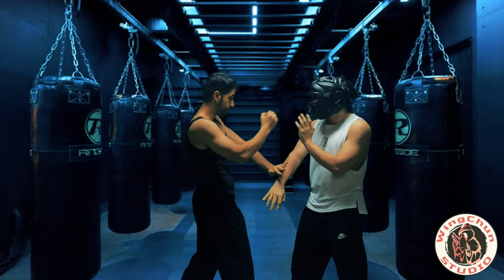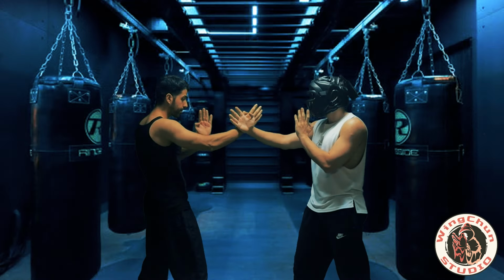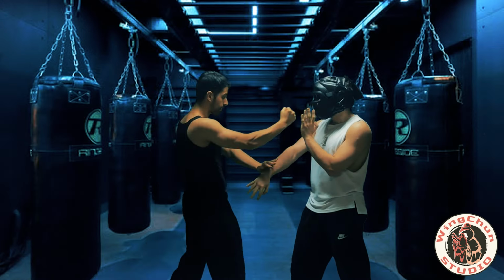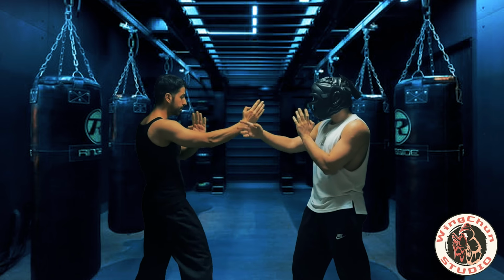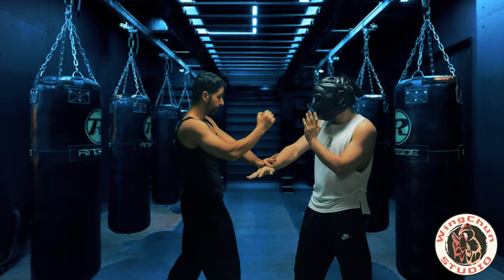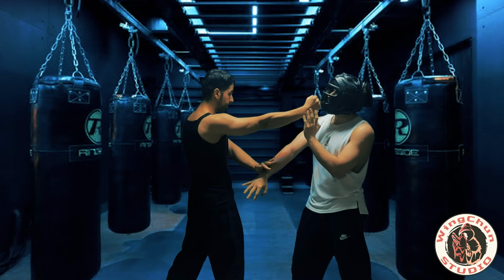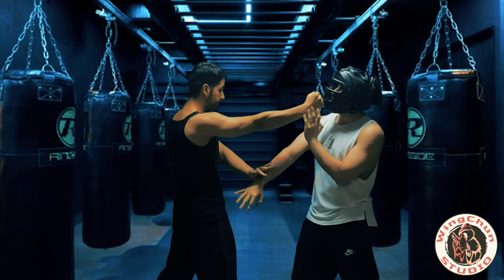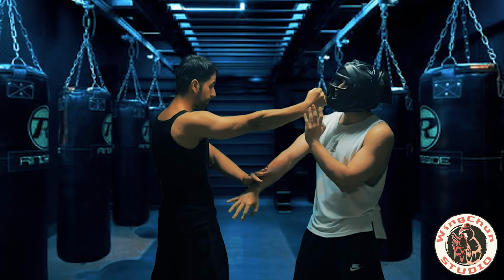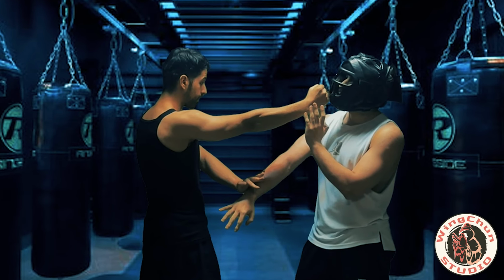As you know, the first and second techniques are the same. To perform this technique, use the pak sao defense to avoid the closer hand of the opponent and immediately attack his body with your fist. Don't forget not to separate your pak sao hand from the opponent's hand during the attack, so that the way to penetrate the opponent's body is open for you.